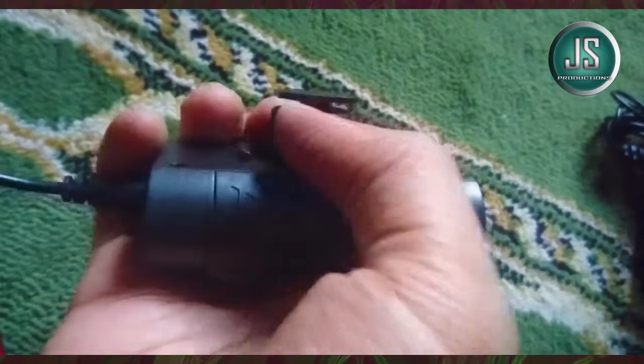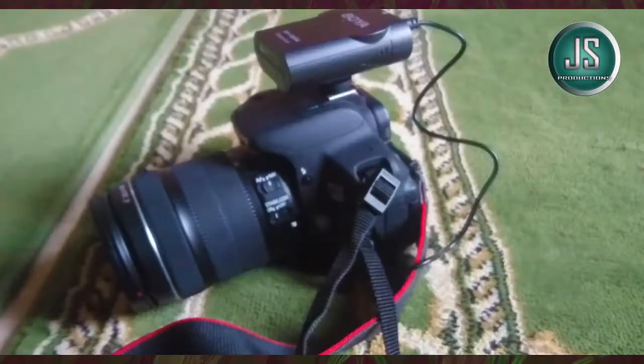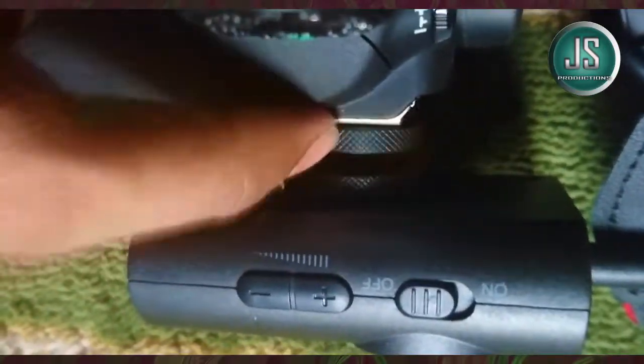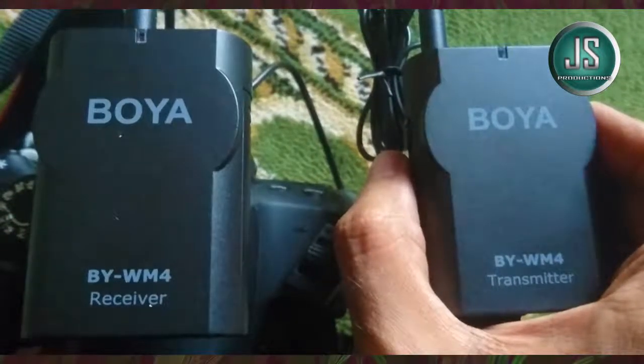This is how we have to fix the receiver over the DSLR. We need to make sure that the transmitter and the receiver are flashing at the same time. If they are flashing at the same time, they are connected.